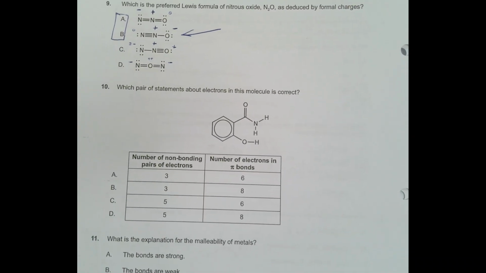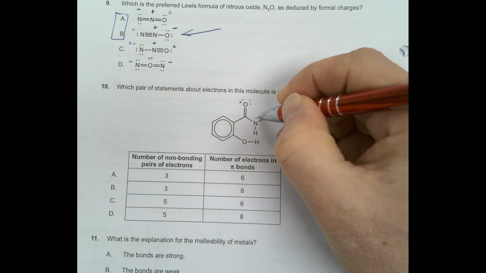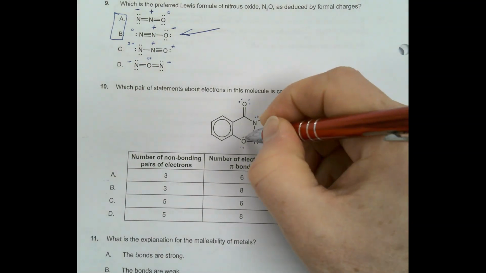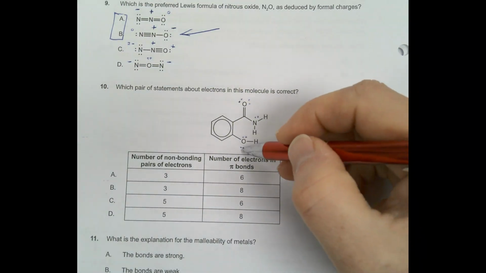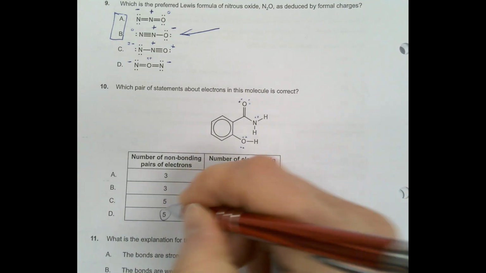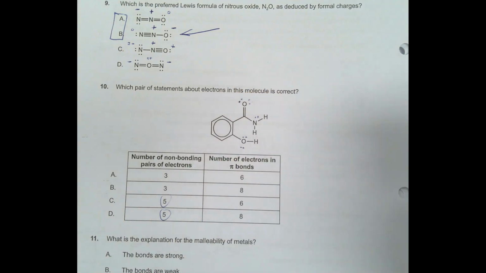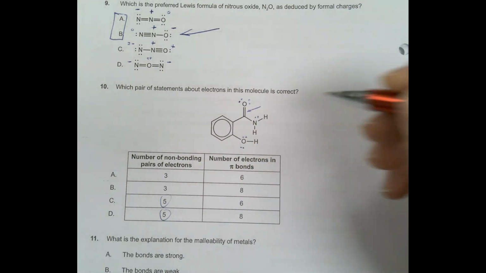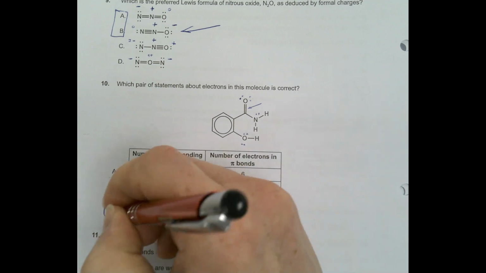Which pair of statements is correct? So the thing to do, just draw them on. Oxygen's always got 2 lone pairs. Nitrogen's also got 1 lone pair unless they're in some sort of funky structure like above here. So number of non-bonding pairs: 1, 2, 3, 4, 5. Is that or that? And then the number of pi electrons. Well, we know hopefully that benzene's got 6 pi electrons, so 2, 4, 6, and there's a pair of pi electrons in the double bond there, so it must be 8. 2, 4, 6, 8. D is the right answer.